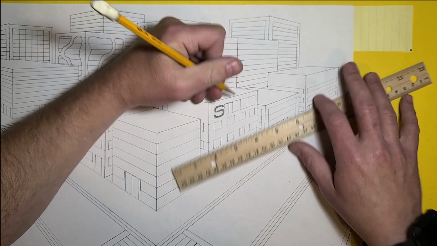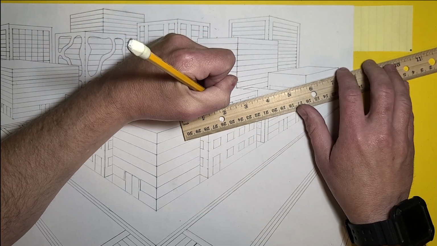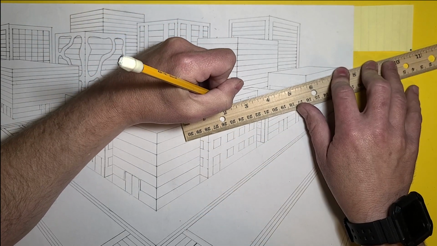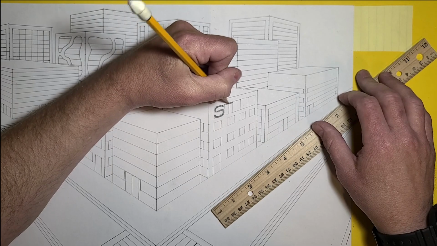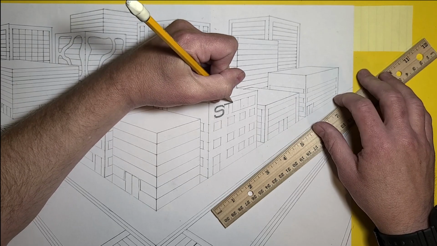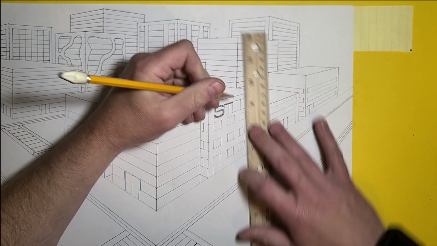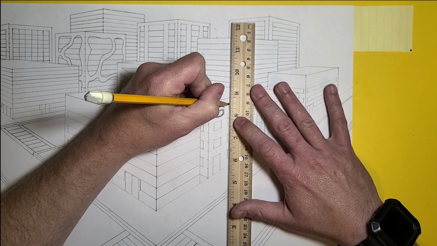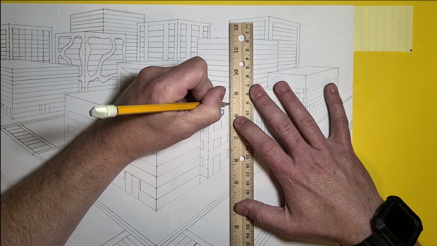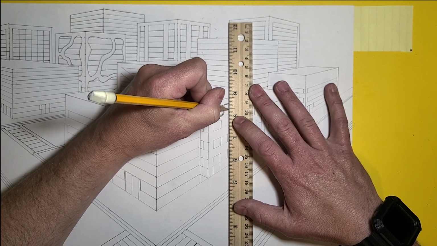I can thicken up my T as well. Maybe I'll make the thickness of the T like this. So remember that top of the T used to go straight up and down in real life. Now it's going towards that vanishing point to make it work in perspective.